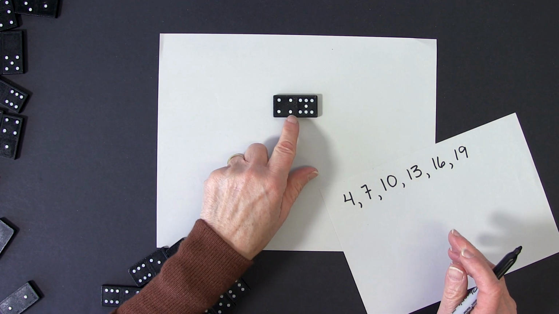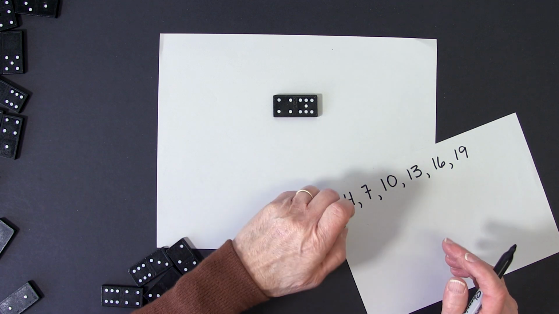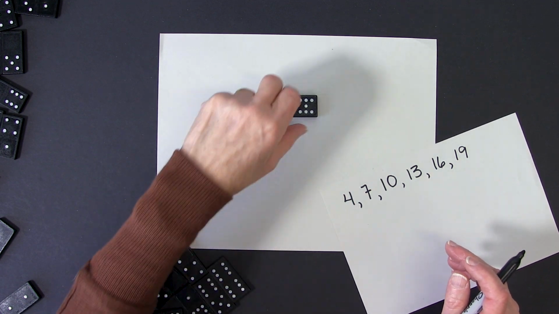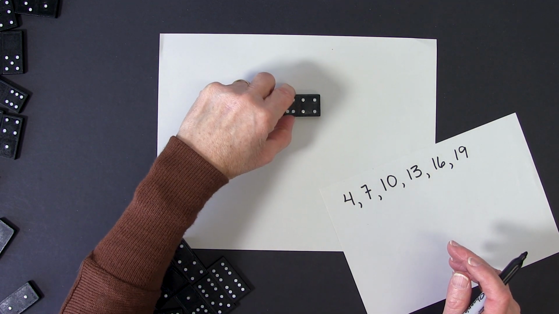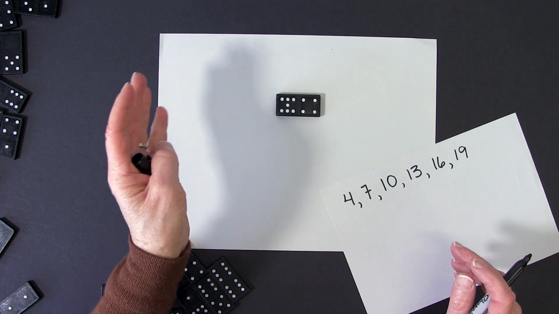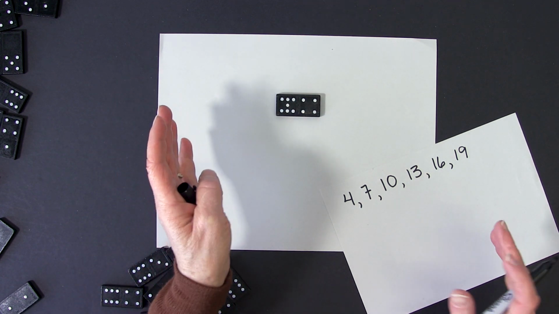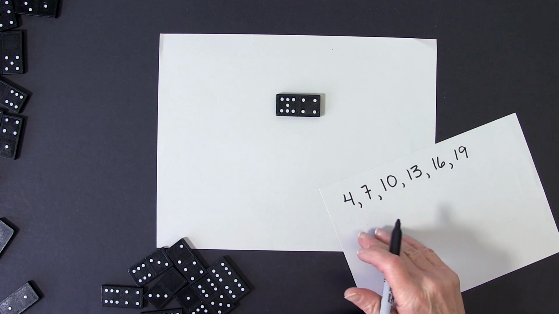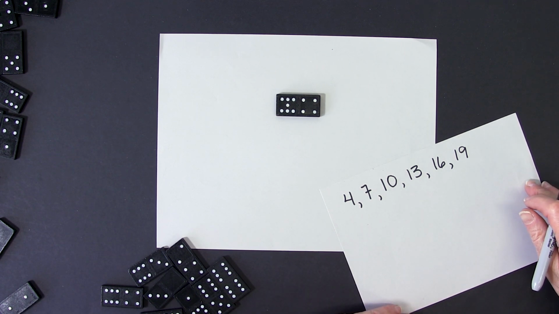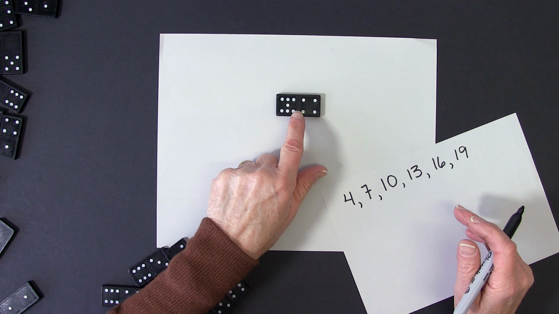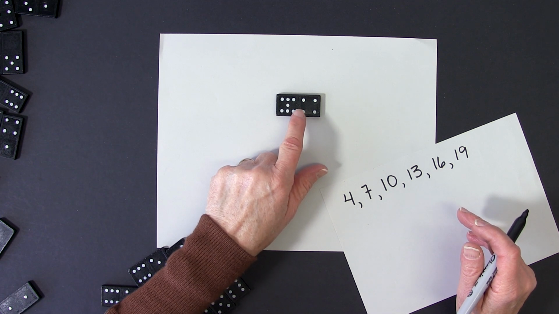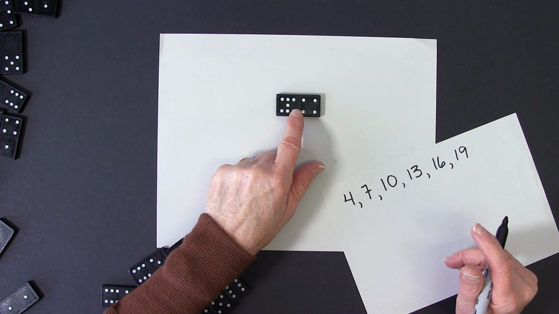Now I could also use it for subtraction. If I use it for subtraction, I'm going to think this way, and this is going to be a numerical sequence that is going down. So I just need to make sure this is somewhere in my sequence.